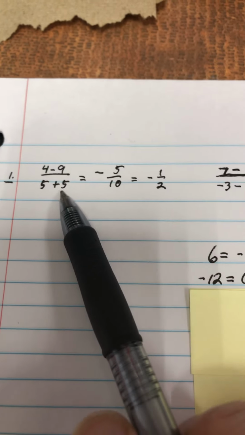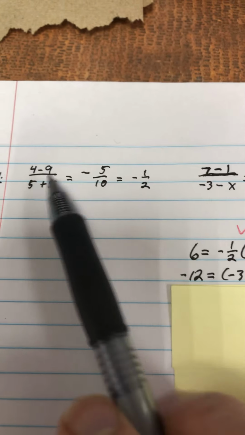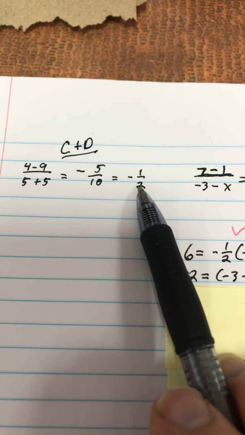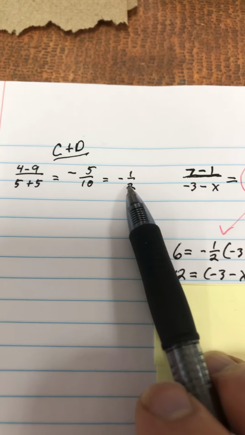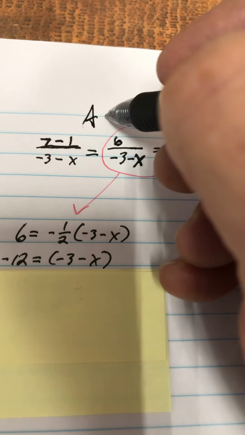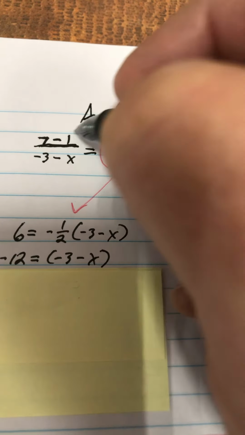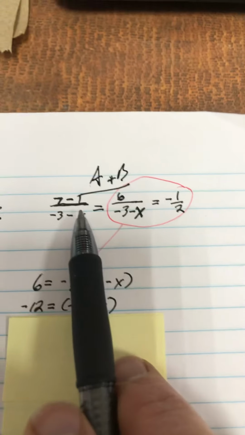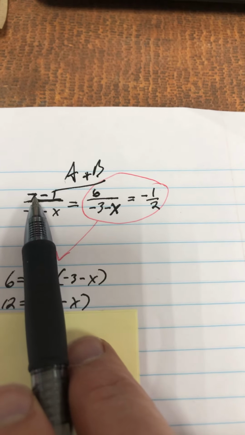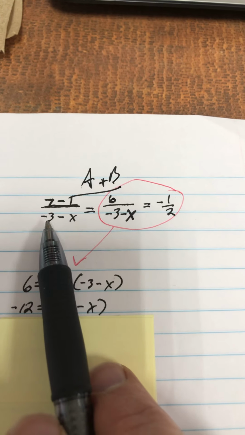So you'll see that I set this up, and you may want to freeze this. I set up the first one, actually C and D. This is my C and D here, because I didn't have a variable there, and I saw that the M, or the slope, is -½. And I know that for my A and B, I'm going to take my y2 minus my y1, and then my x2 minus my x1.